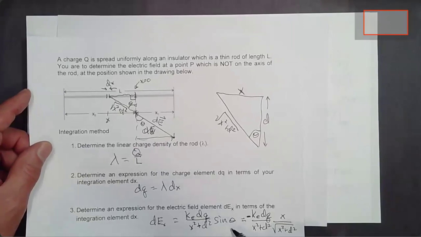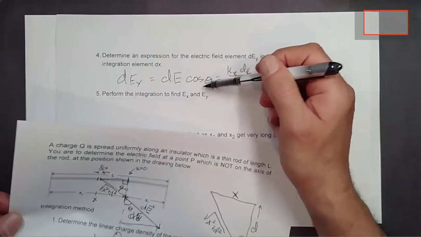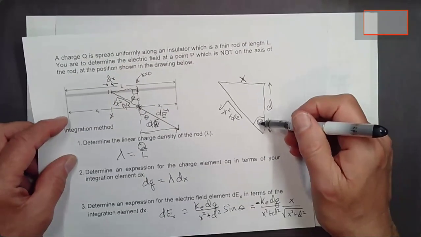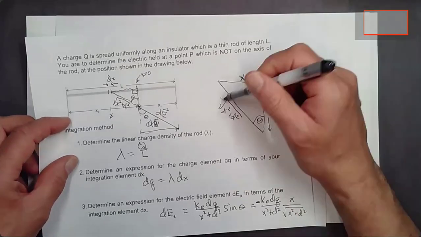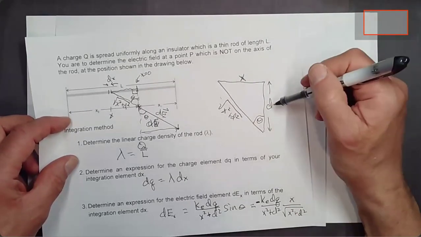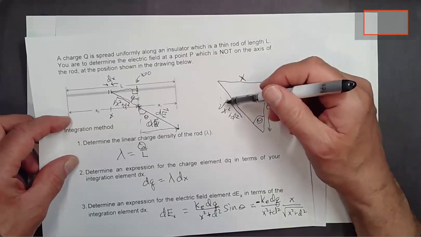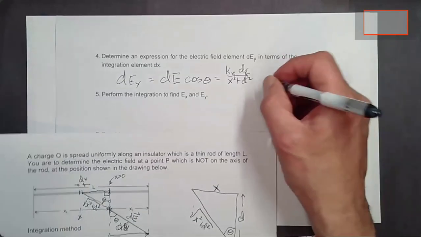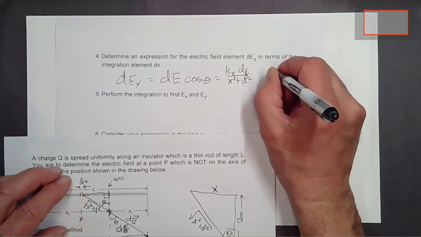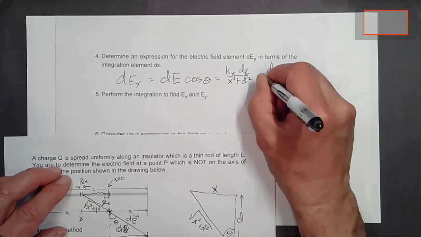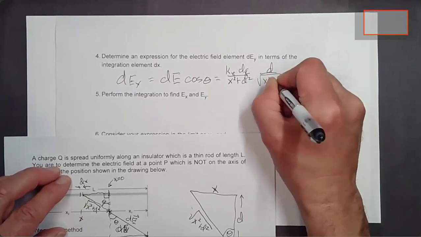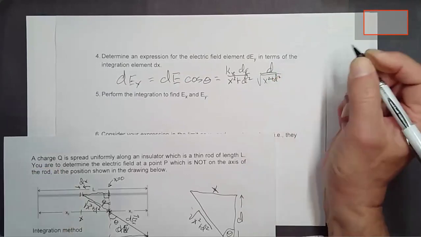The cosine of theta, come back to this triangle, will be the adjacent side divided by the hypotenuse. That's going to be d over the square root of x squared plus d squared.